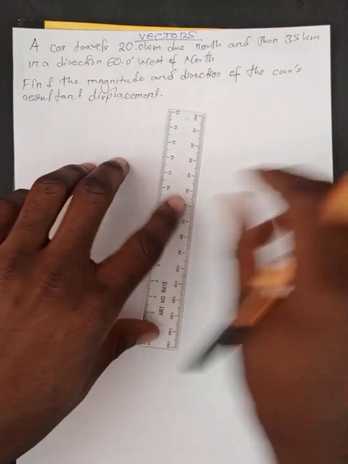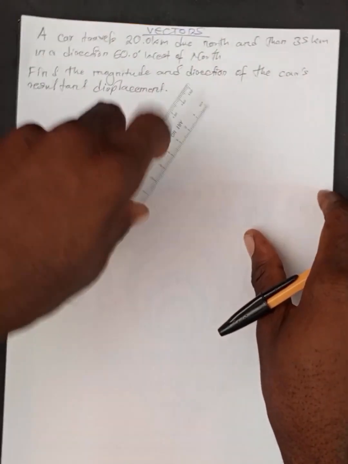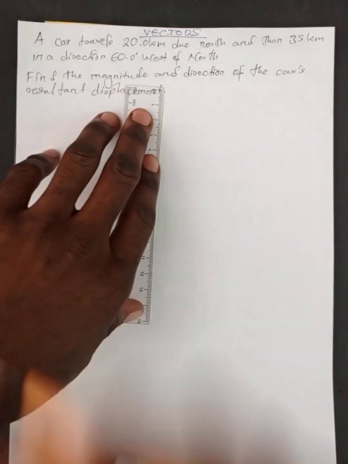So here the first thing that you need to do is to draw, to show how the car is able to move.